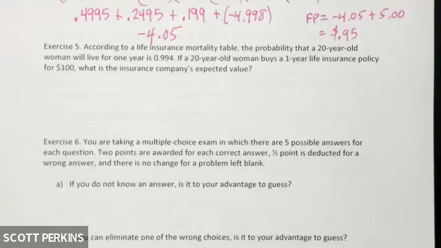We're just keeping this generic. The probability that a 20-year-old woman will live 1 year is 0.994. So there are huge tables of numbers for ages and for pre-existing conditions, and if you're a smoker and things like that. There are all sorts of probability tables, called actuarial tables, on all of this.